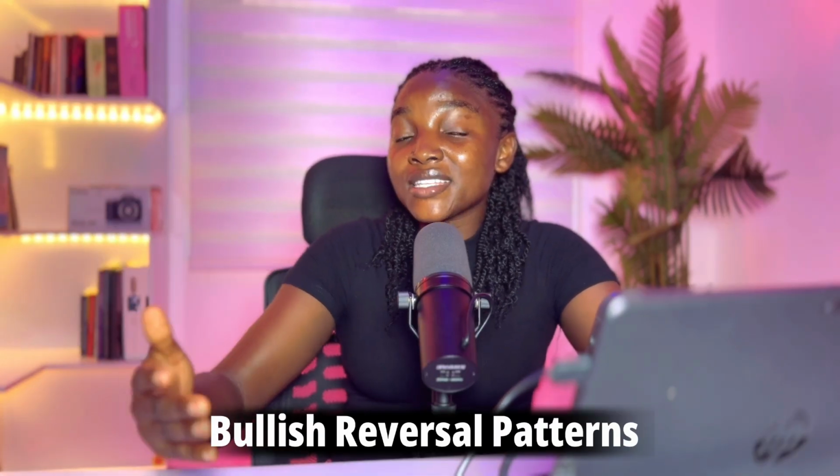These three patterns are powerful because they let you ride the trend without chasing price. However, you should always remember to wait for confirmation, and you can always use tools like support and resistance, Fibonacci retracement, and indicators to confirm the signal you get from these bullish continuation patterns. Always confirm your signal to avoid trading on false breakouts that may end up making you lose money. Now let's move on to bullish reversal patterns.